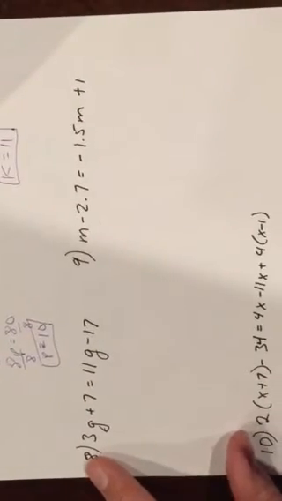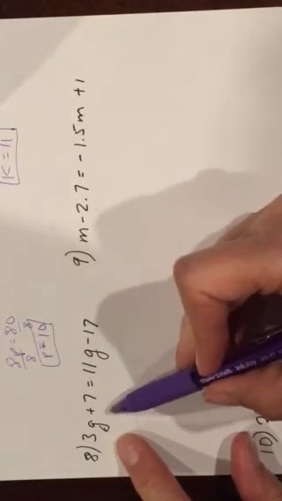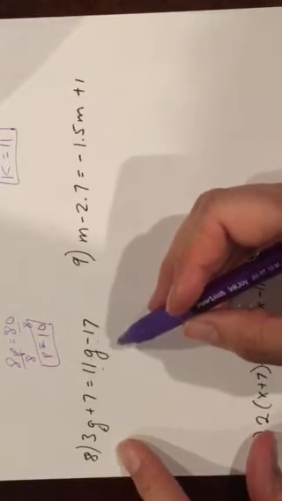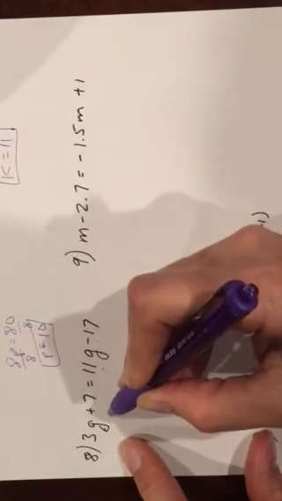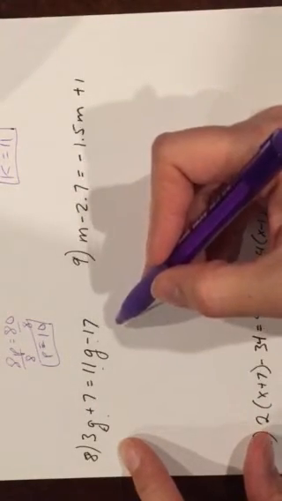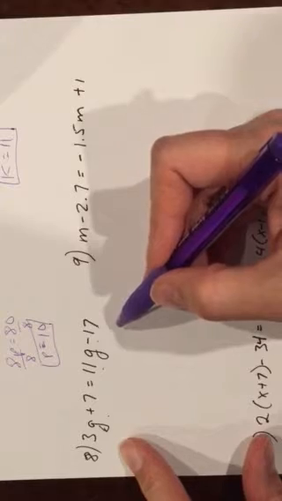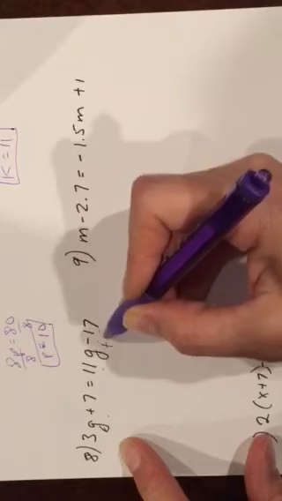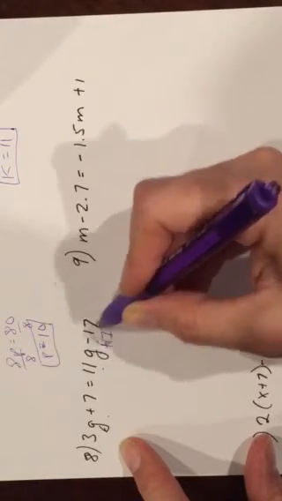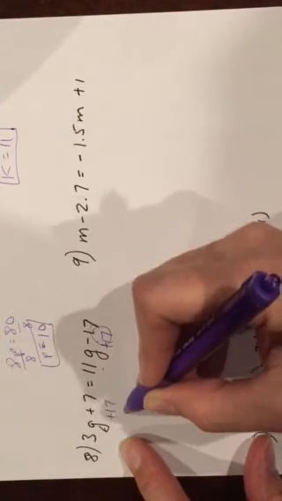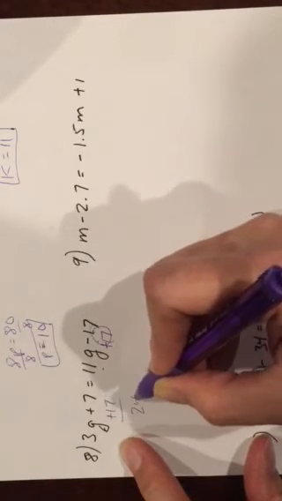Okay. The next one we have is 3g plus 7 equals 11g minus 17. So let's start with zeroing the constant since we don't have any combining like terms or simplification. We can just go right to that. And let's try it a different way. Let's try zeroing the constant on this side. So we'll add 17 here and then 17 here. And we get 24.